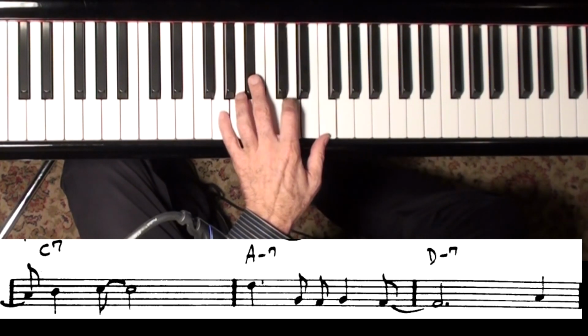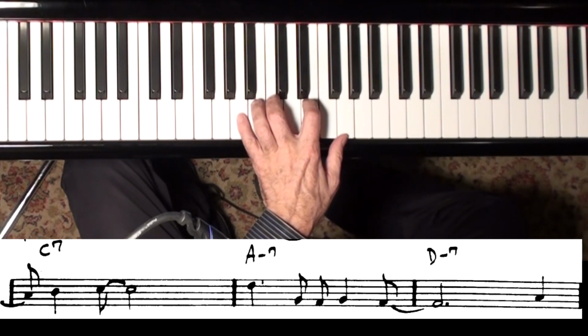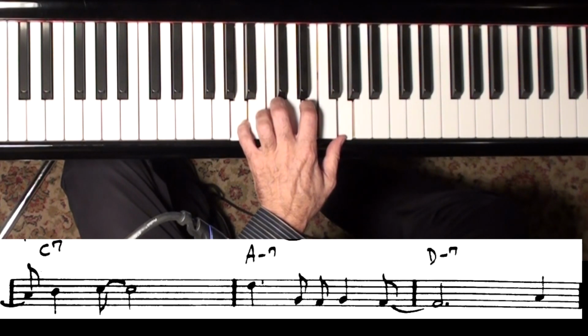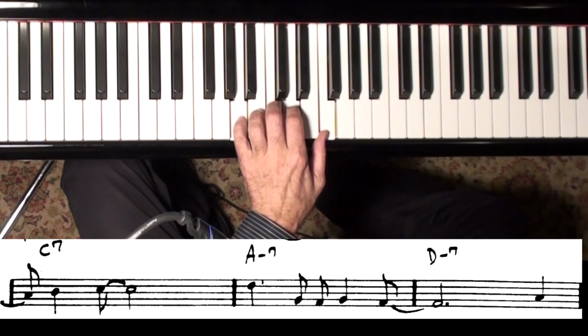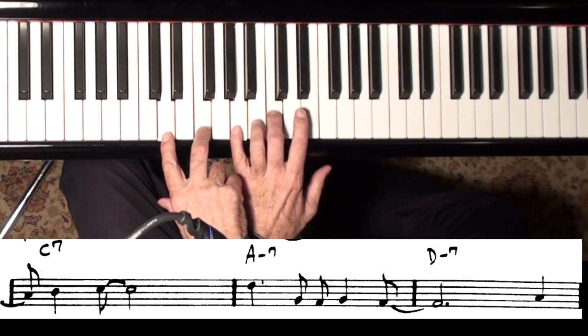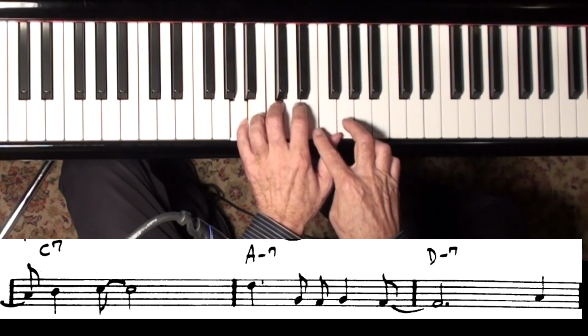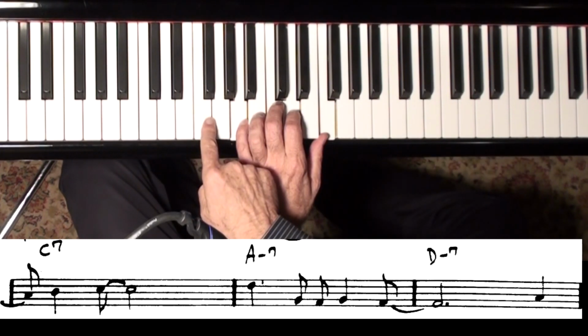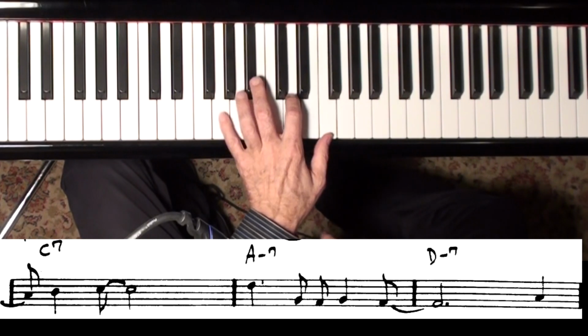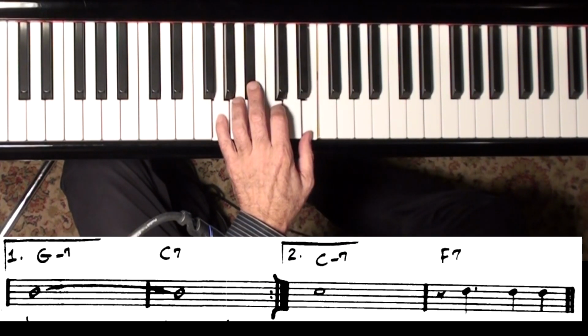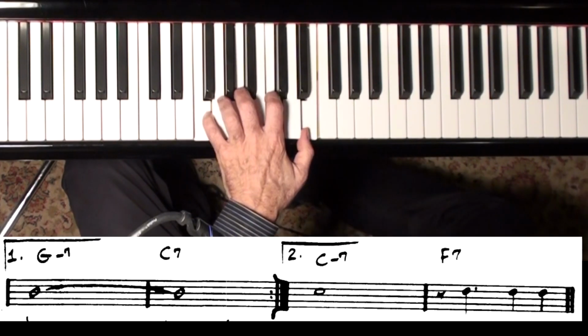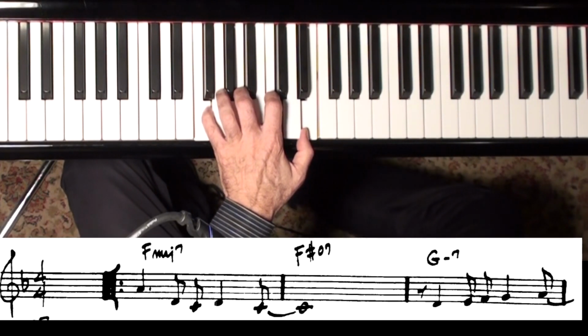So I'm going to invert C, and then A minor I'll play in root position. D minor, I'm going to invert that one too. It could be like this, but since I already have those two notes in my A minor, I'll just move these two down to D and F, you see. Okay, then G minor and C, back to F major to do the second time through on the A section.